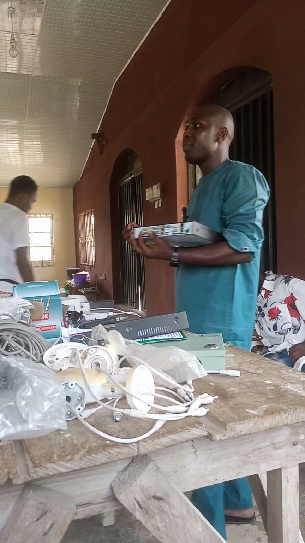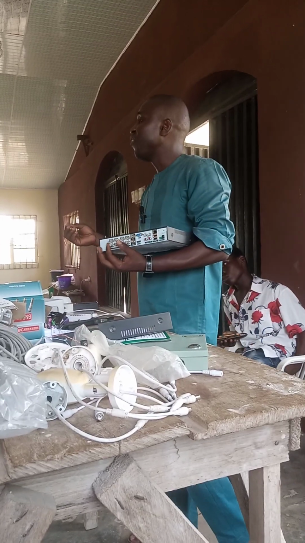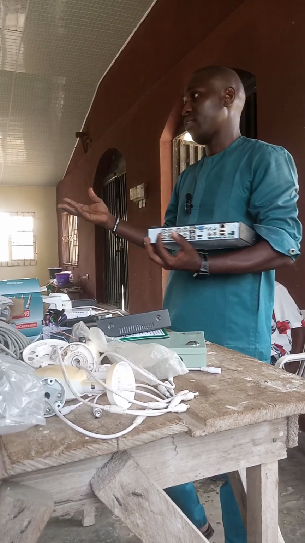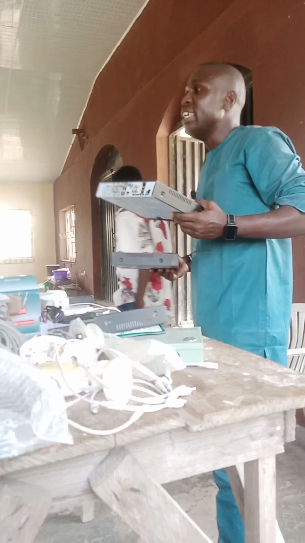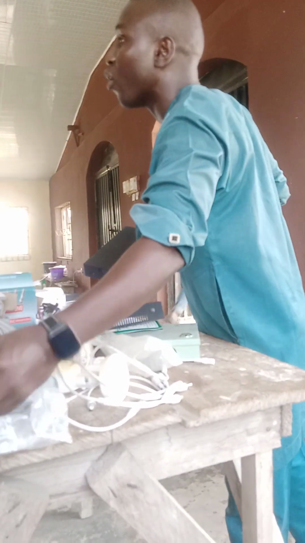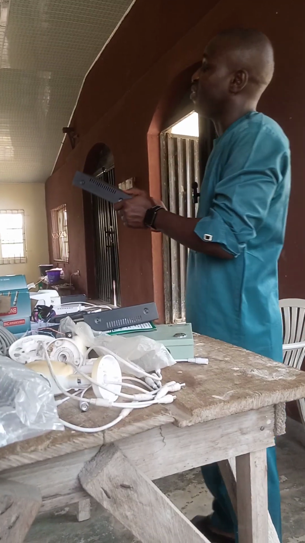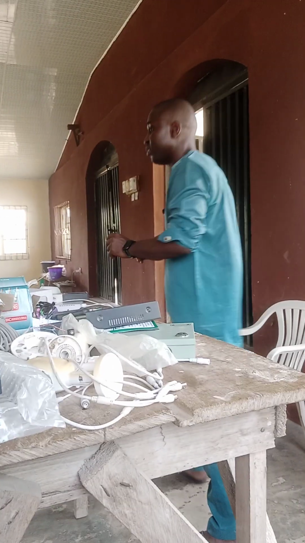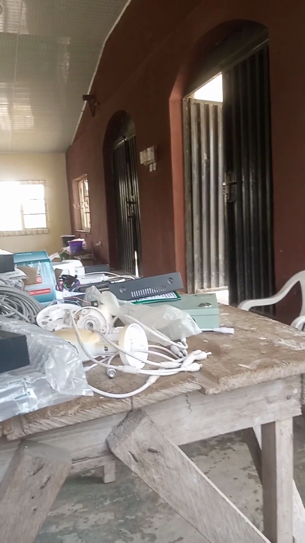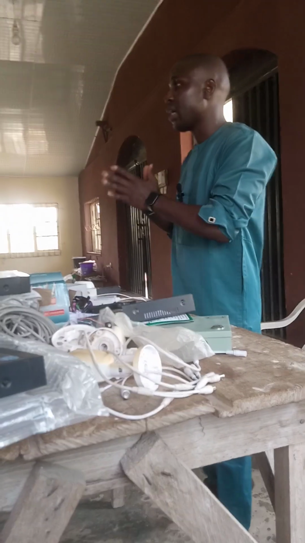So if you go to where you want to purchase your DVR, the first question they will ask you is, how many channels? If it is a 4-channel DVR, as this case is, it means it has the capacity to accommodate 4 cameras. After 4 channels, the next one we have is this 8-channel DVR, meaning that it has the capacity to accommodate 8 cameras. Next, after 8 channels, we have the 16 channels. 16 channels means it has the capacity to accommodate 16 cameras.